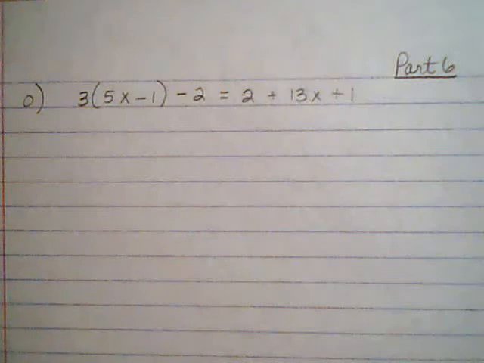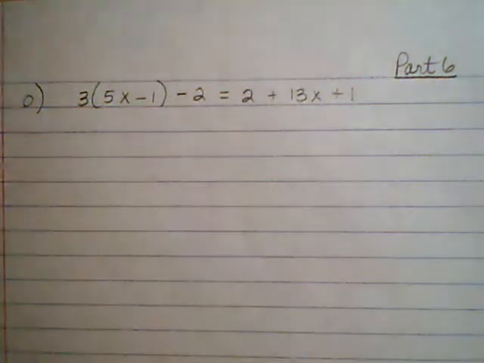Okay, we are almost finished. Two more problems. I know it was a lot of examples, but I wanted to make sure that you had at least one of each kind that you would see on the homework.